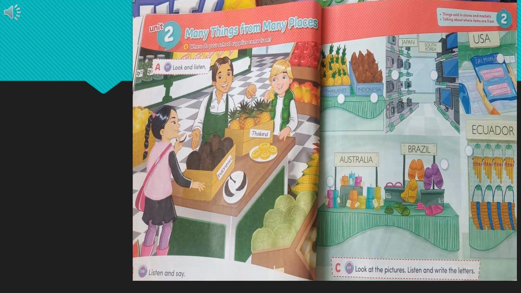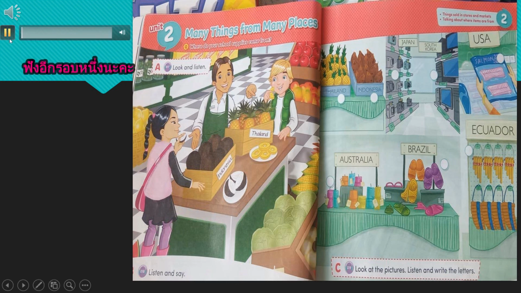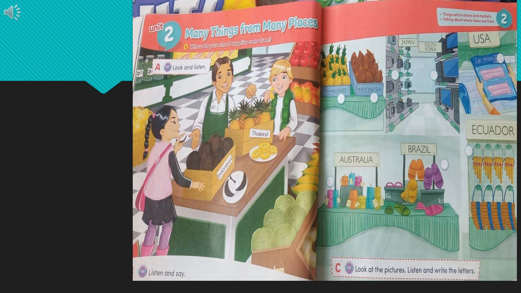G. I love pineapples. They're my favorite fruit. H. Those coconuts look delicious. Okay, one more time. C. Look at the pictures. Listen and write the letters.